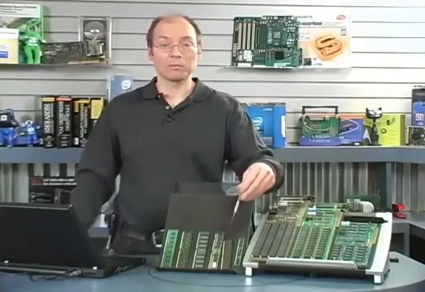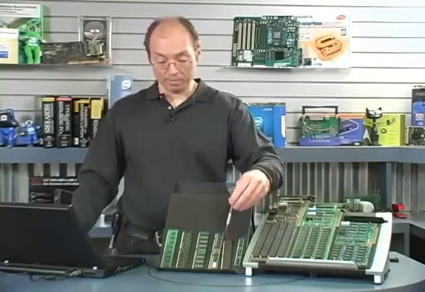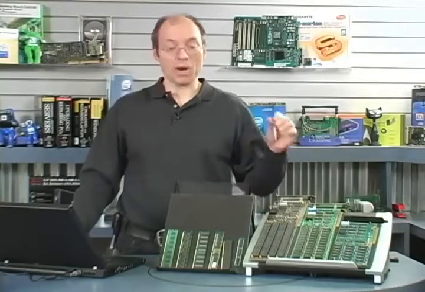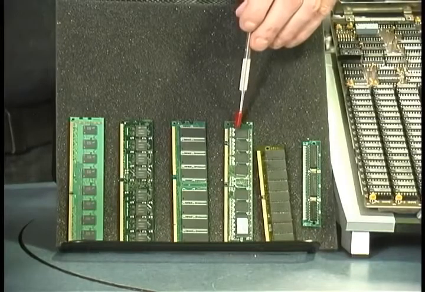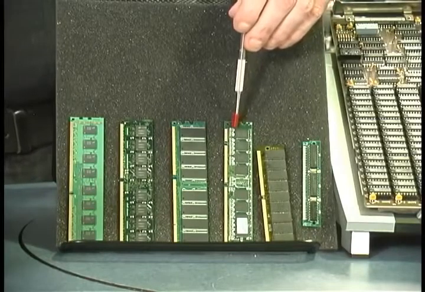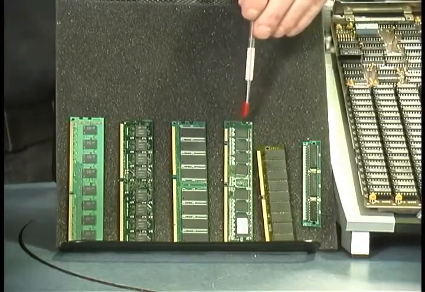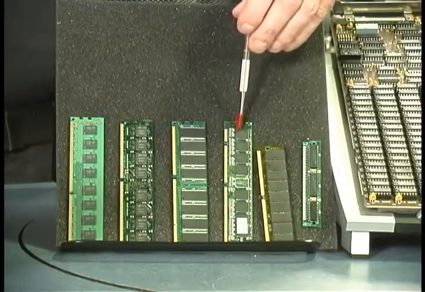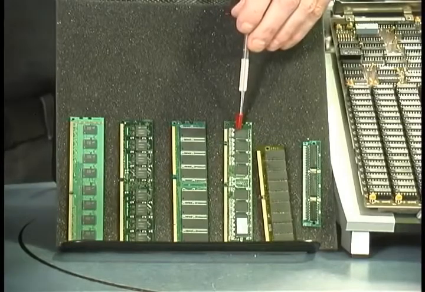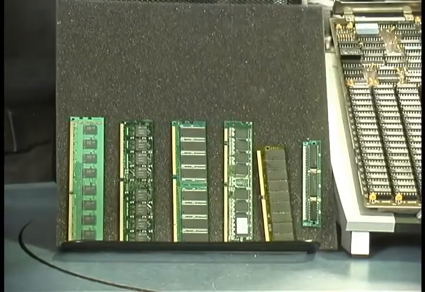That was the top speed available for memory at the time. Well, we had a breakthrough in memory when this type of module came out. This is known as a DIMM, and the type of memory that goes on this DIMM is called SDRAM, synchronous DRAM. And synchronous was important because that meant it ran in sync with the motherboard.